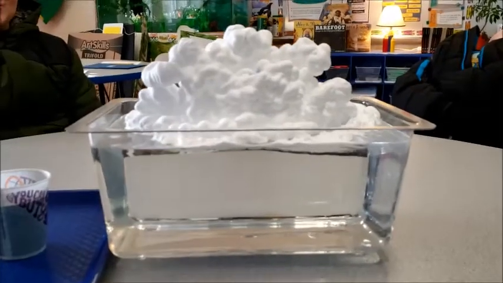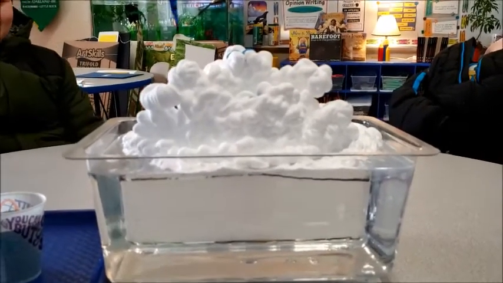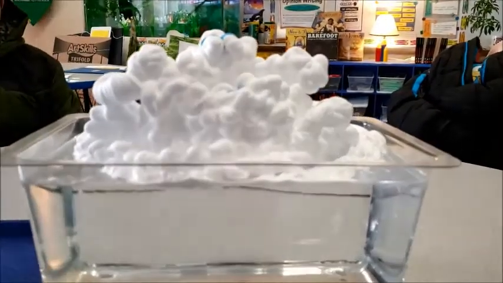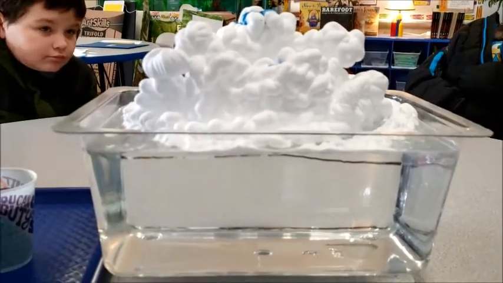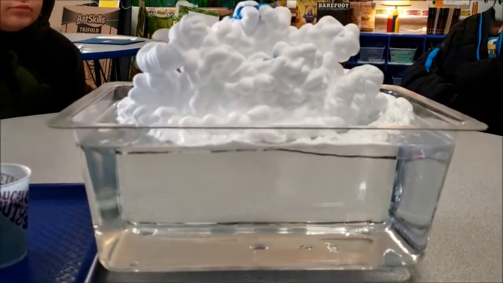Gosh, it's turning into such a cool blue cloud. It seriously looks like water. I'm looking down right there. I know what it looks like. It looks like those clouds, and they're like baby shows.